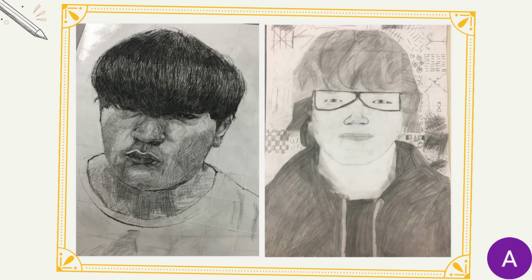The one on the right is also nice, but he looks like a ghost. He did not shade anything in the face. Boo. You need to shade, and we'll do some practices to help you through that. But the one on the left, I like it way better.